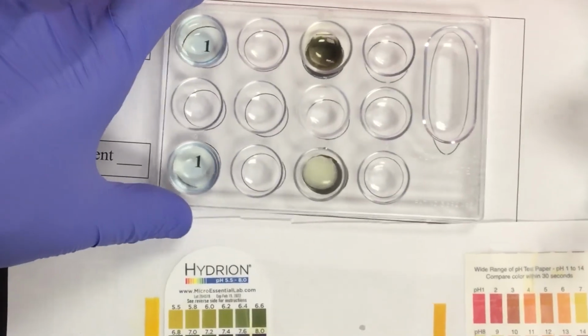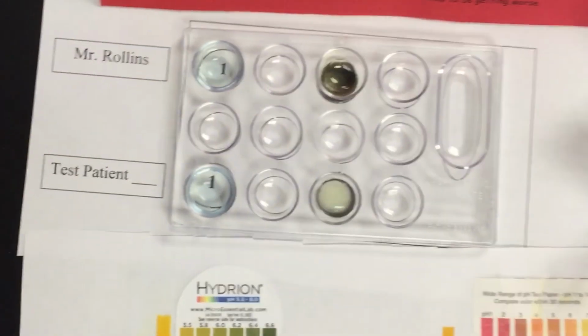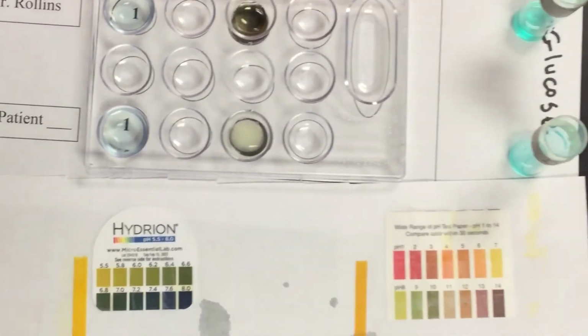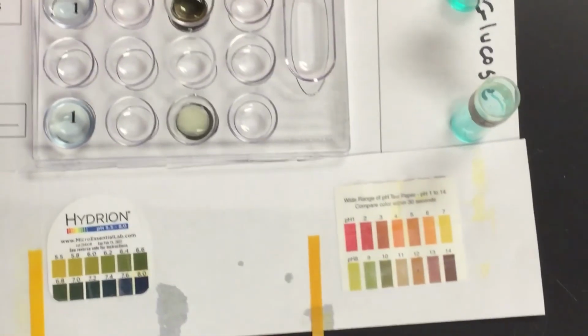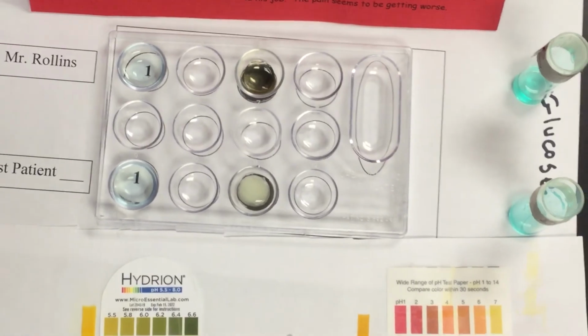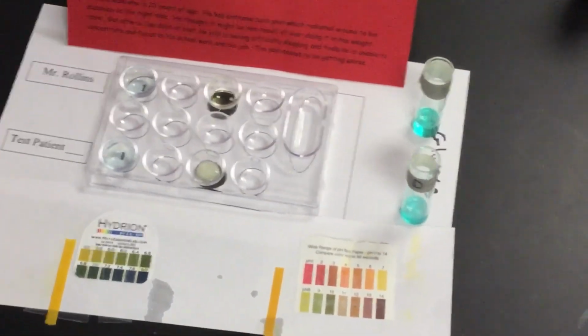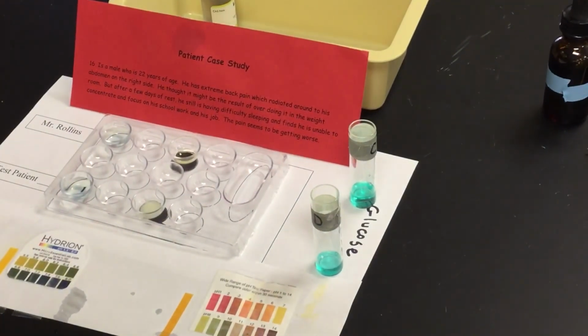For your chlorides test, Rollins is clear up here. You're going to notice patient number 16 has kind of a milky substance in it. With chlorides, if it is positive, you will get a white precipitate that forms, and there's actually kind of a chunkiness in the bottom of that. The only other thing you have left is to look at the microscopic view on the computer and come up with your analysis of what you believe patient number 16 has.